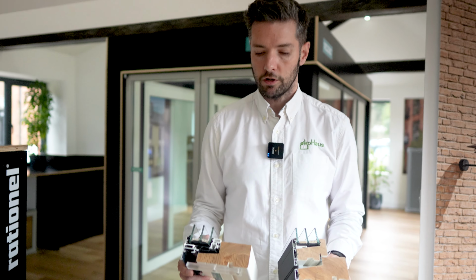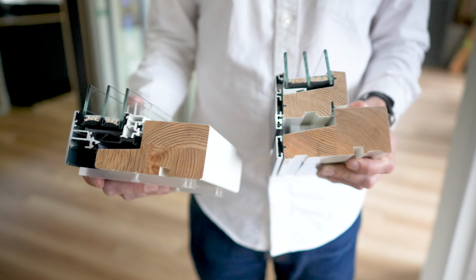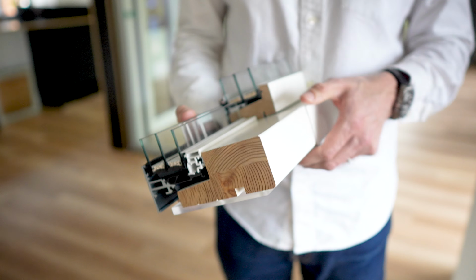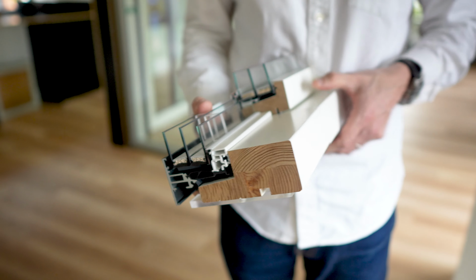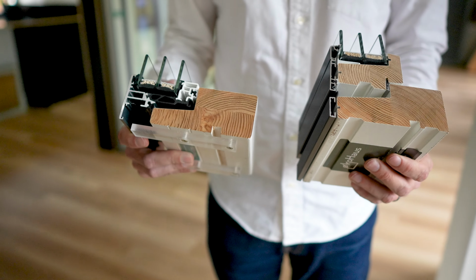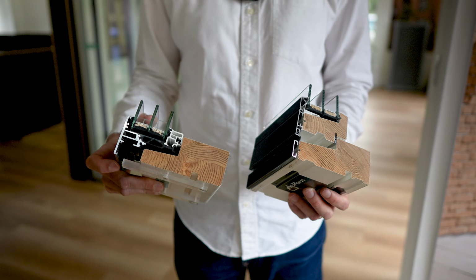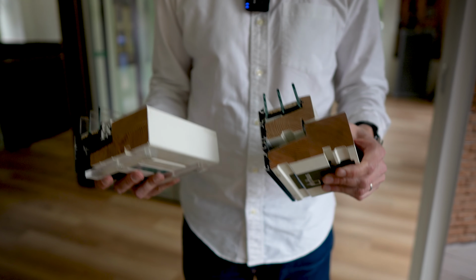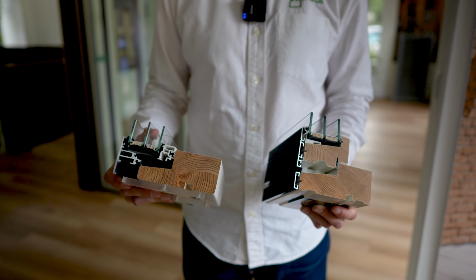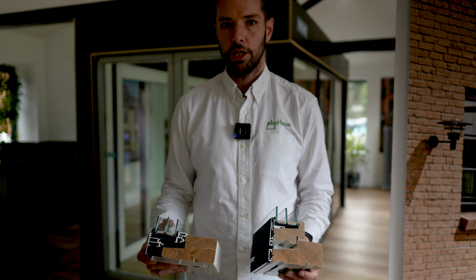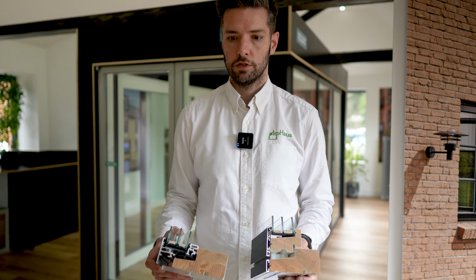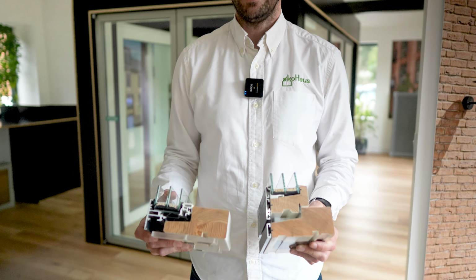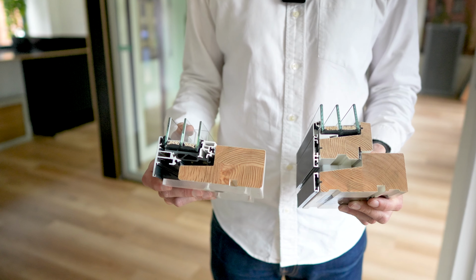The Rationel and Velfac brands are in the same family, so there are some common features. The frame profile is identical on the inside. They also both have the same finish options, so there's about 20 standard RAL colours available for both the inside and the outside. They both achieve building regulations Part Q, so secured by design for security, and around a 0.8 whole window U value for triple glazing.